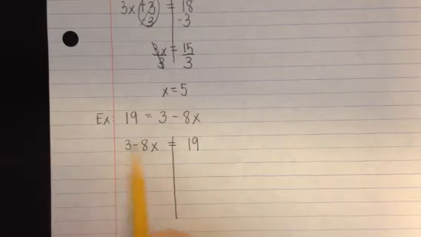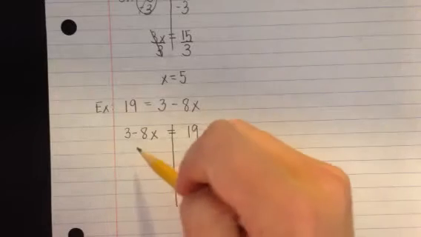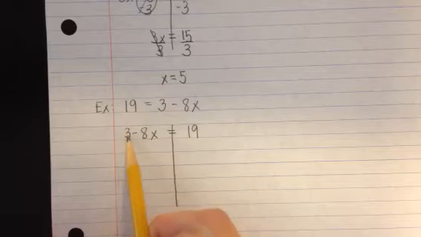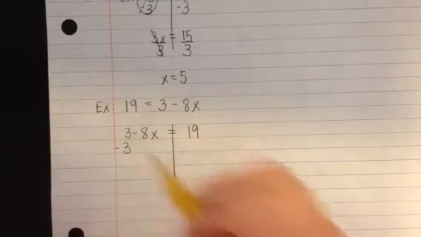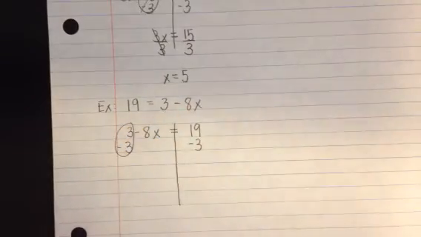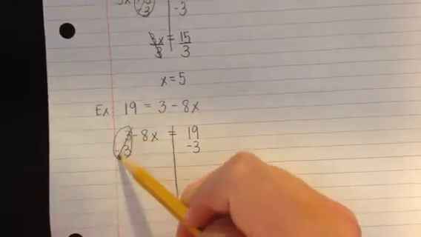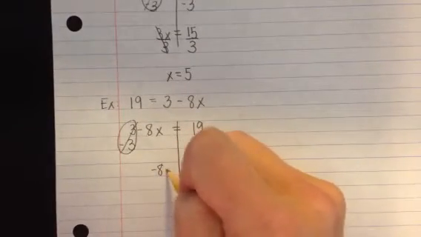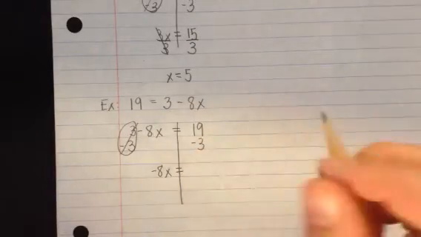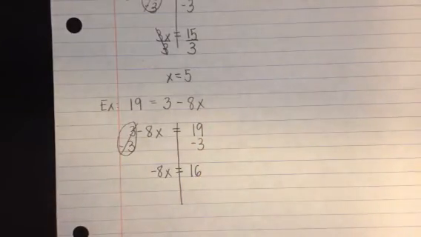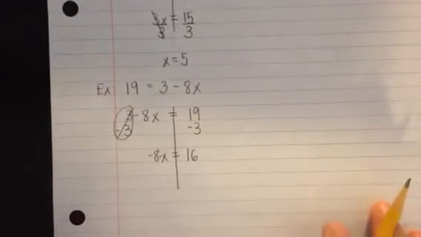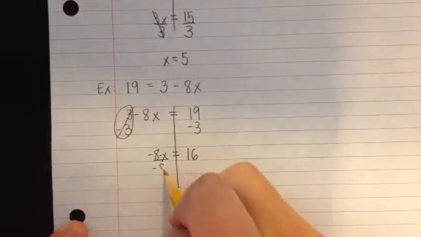There's nothing I need to simplify over here, no distribution or anything, so I'm going to go straight into getting x by itself. I need to get rid of this plus 3, so I'm going to subtract 3 from both sides. That creates my 0 pair. 3 minus 3 is 0, it cancels. Drag down my negative 8x, and 19 minus 3 equals 16. Here I've got negative 8 times x. Remember, there's an implied times sign there. So I've got to divide by negative 8.